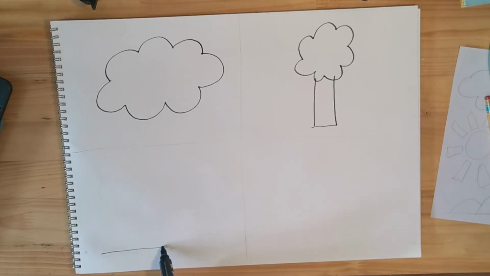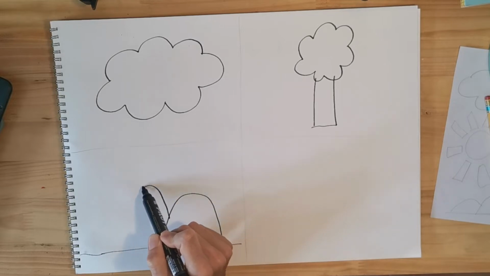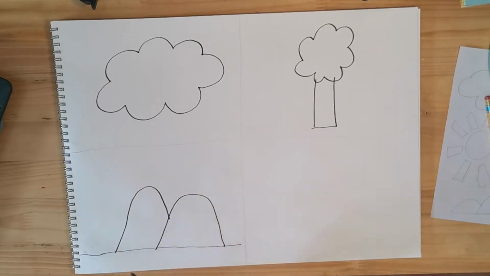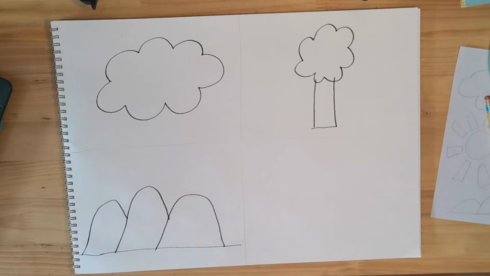So first of all, we have to draw a line to show where the ground is. And then we're going to do a curvy line again, and we're just going to go up and down. That's going to be one hill. And then where this hill has finished, halfway up, you're going to start a second hill. So we're going to go up and down. And then when that one's finished, halfway up, you're going to do the same again, up and down. There we've got 3 hills.